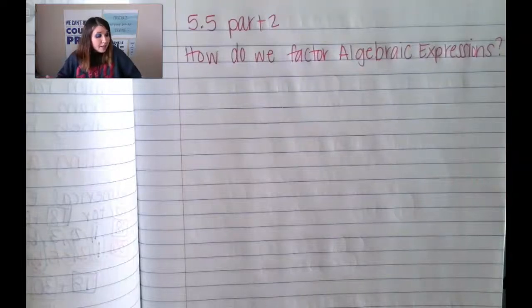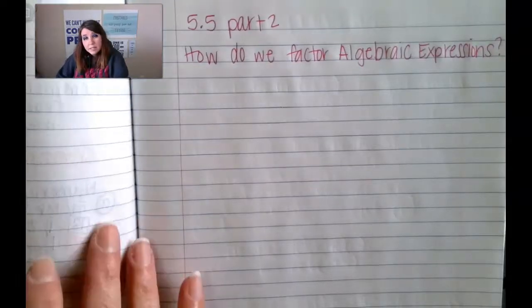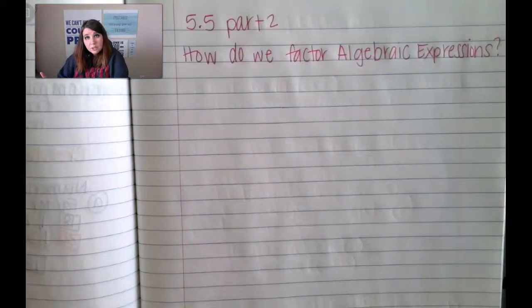Okay, so we're just going to continue where we left off yesterday. Yesterday we talked about greatest common factor, and factors being the two numbers that we put together in order to multiply to get a product, or the answer to the multiplication problem. So we're going to be looking at the things that we're multiplying together to get the answer and then creating the same thing.